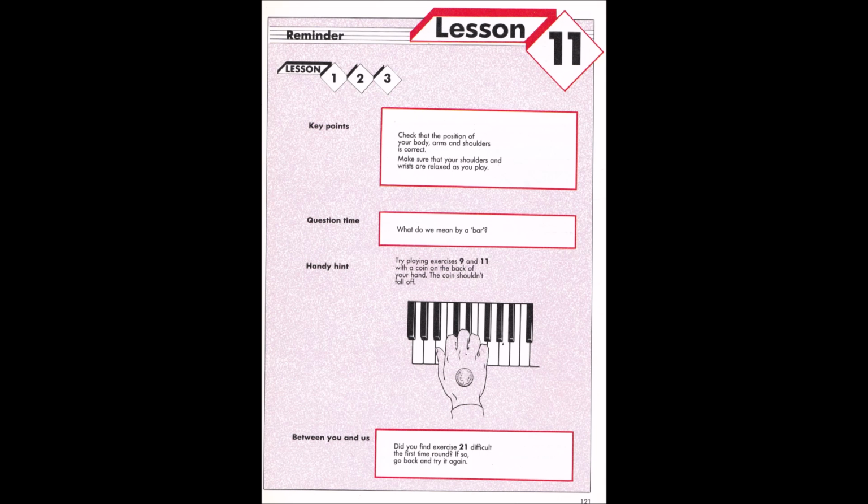Here come the answers. For the question on page 121, a bar is the space between 2 bar lines. It always contains the exact number of beats shown by the time signature, the fraction written at the start of the music.